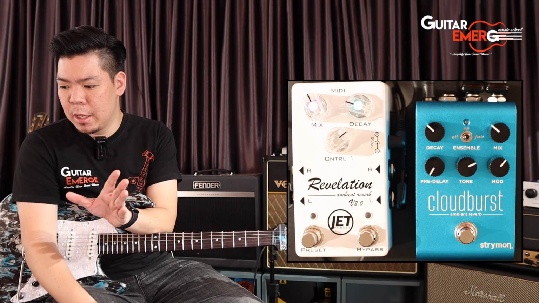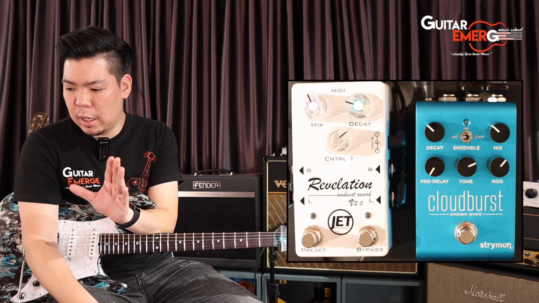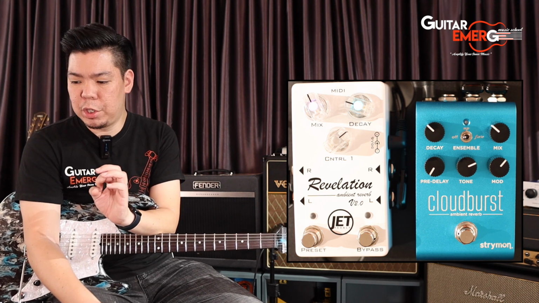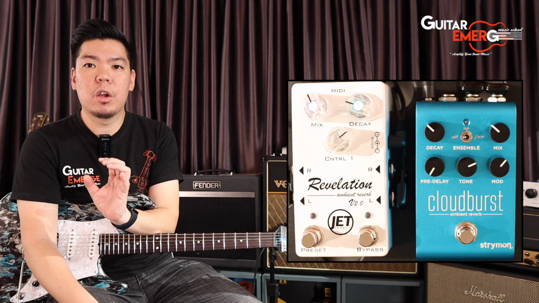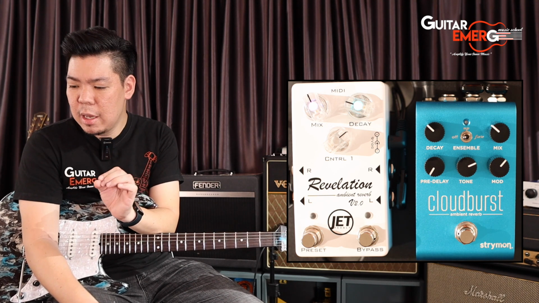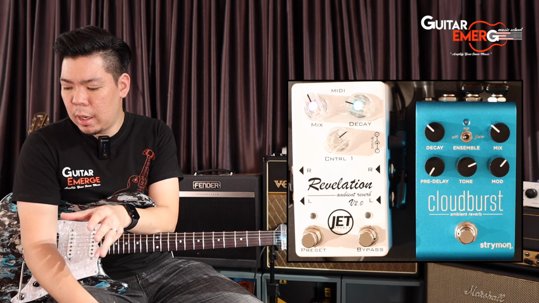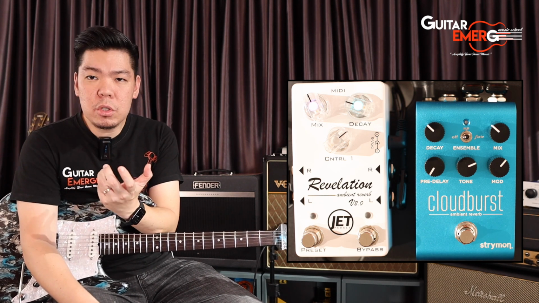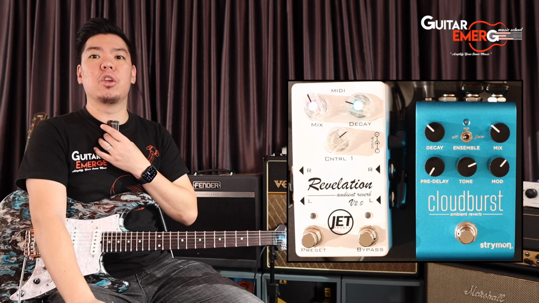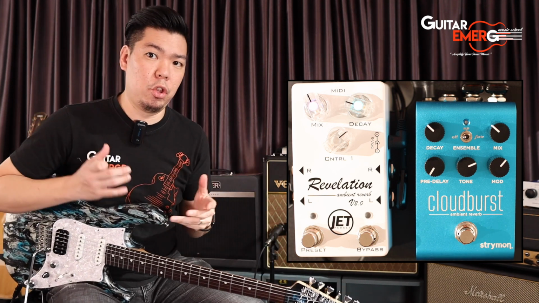The Cloudburst also has a tone knob which the Revelation does not have. If you're going for simplicity, the Revelation is definitely simpler, with fewer knobs to fiddle around. If you want a little more tonality tweaking, then the Cloudburst is something you can look for. That's just in terms of the knobs.